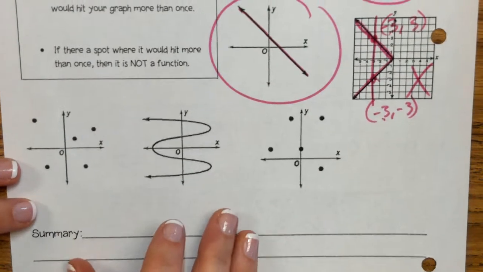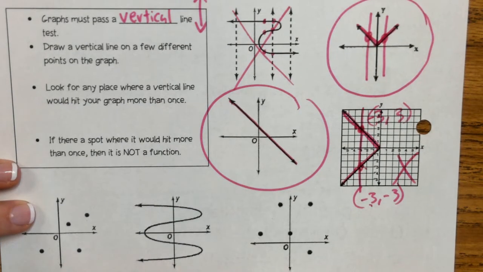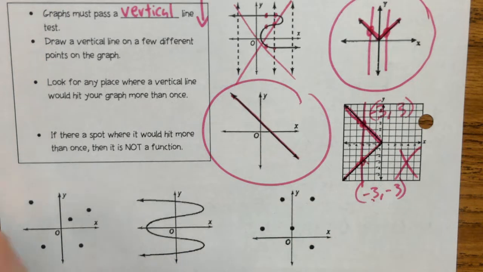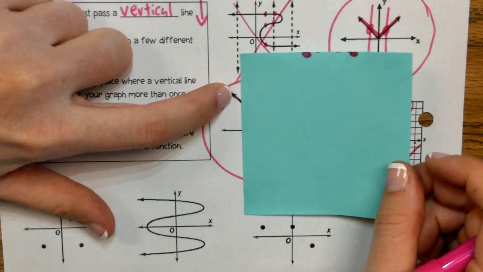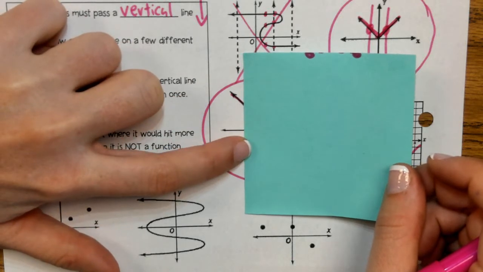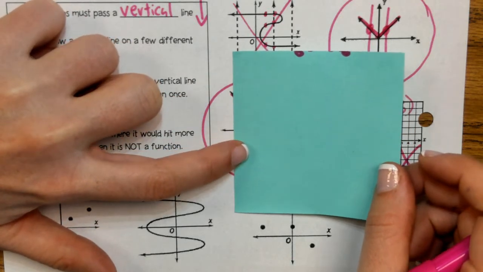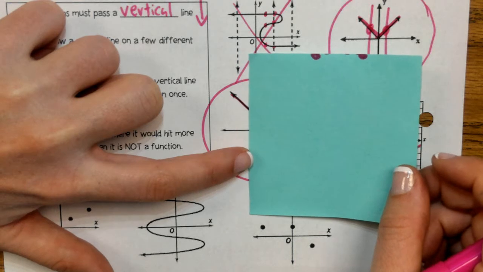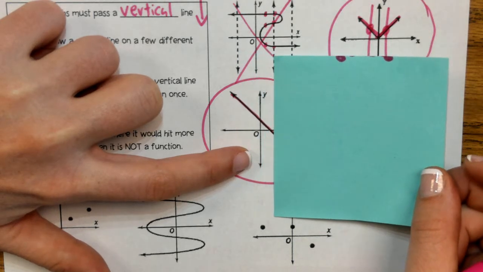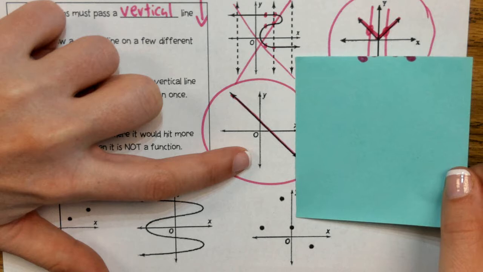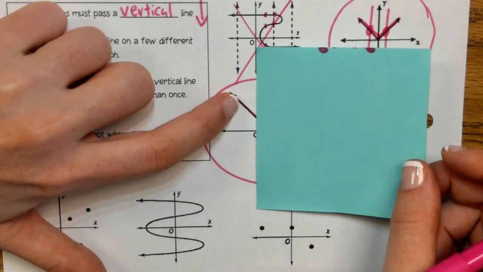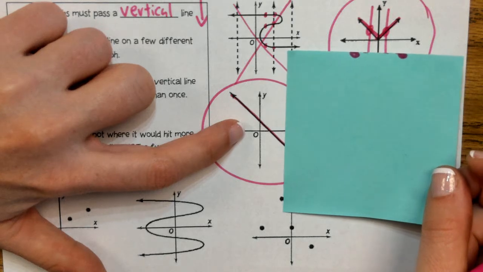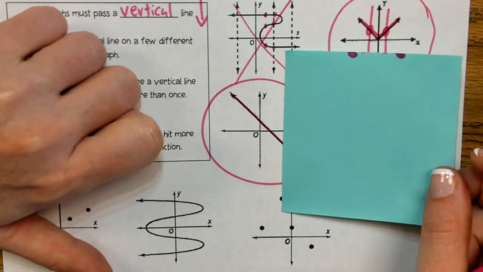How come that's not? This one? Okay, if I took my vertical line, I want to see if this pink line ever touches this blue line more than one time at once. So every time I draw it, it is not touching at all, or it's only touching one time, not twice. So this pink line only intersects the blue line at one spot, every vertical line.